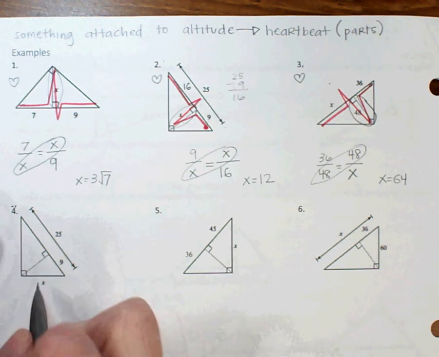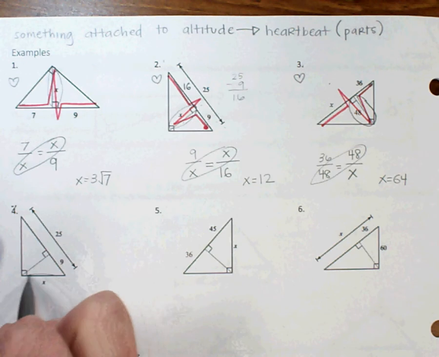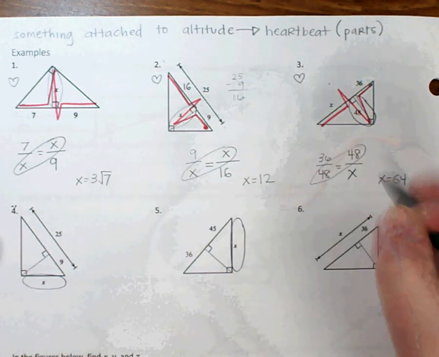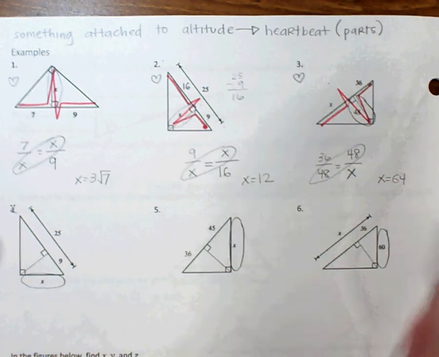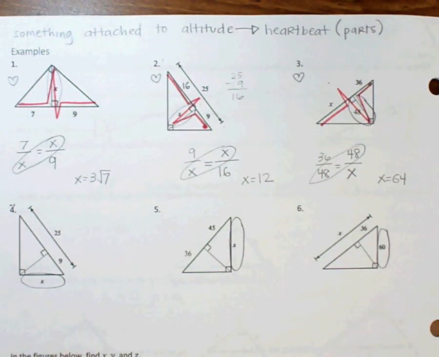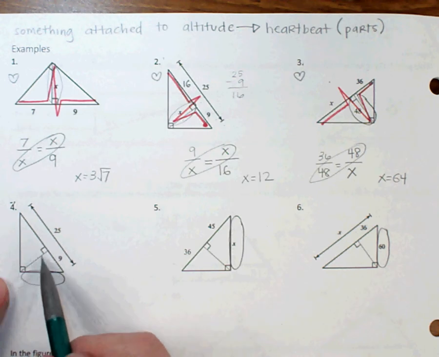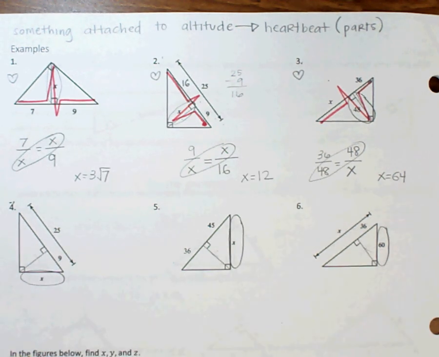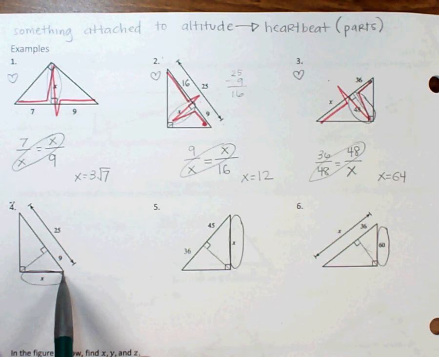Now this time, anytime we have something attached to a leg, think about it this way: shoes go on our feet, which are attached to our leg. In these, we don't have anything on the inside, so nothing on the inside means that's not the heartbeat. This is a leg of the triangle.